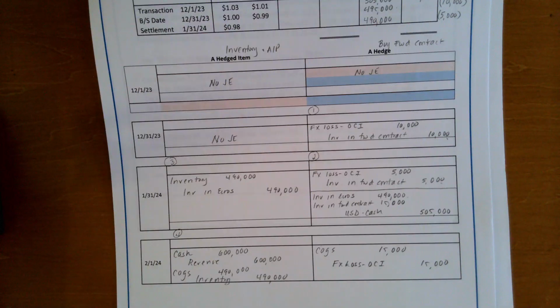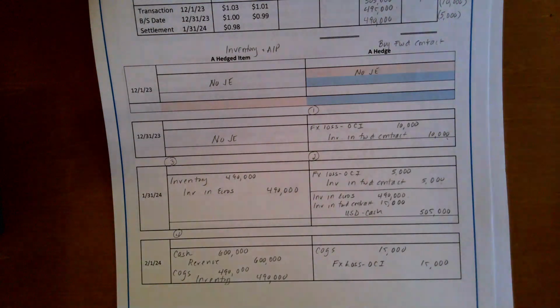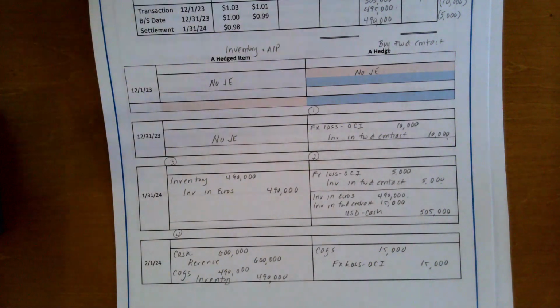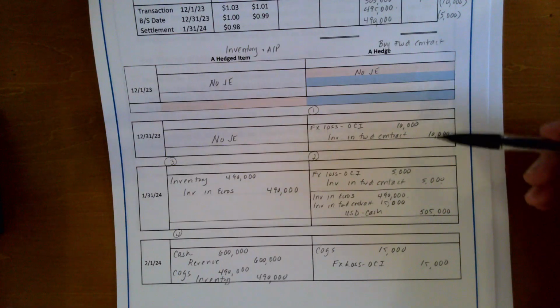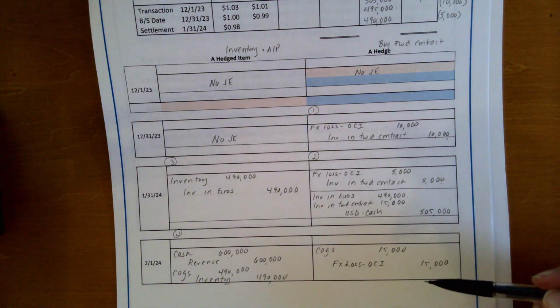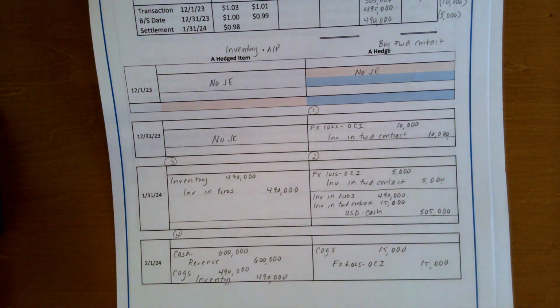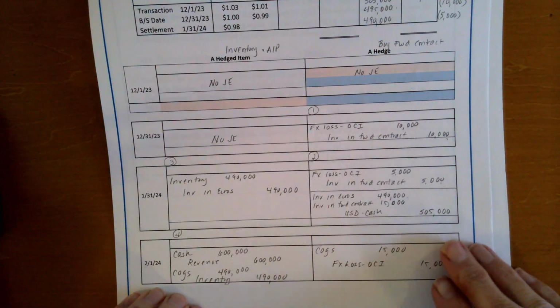So just remember, if you have a firm commitment, that's a fair value hedge. That's where you exactly offset the gain or loss and you use the firm commitment account. If you just have a forecasted transaction, you're just going to keep track of that hedge, record it to OCI, and then get rid of the OCI when you get rid of the asset or if you depreciate the asset.